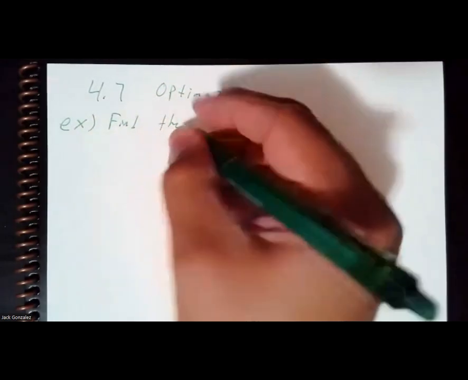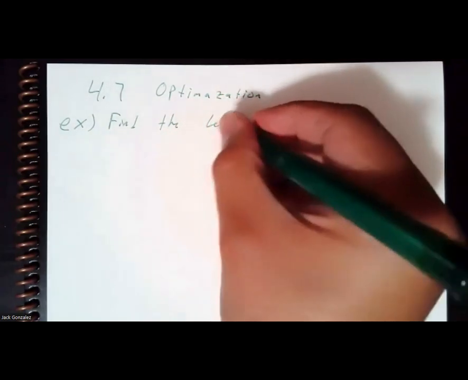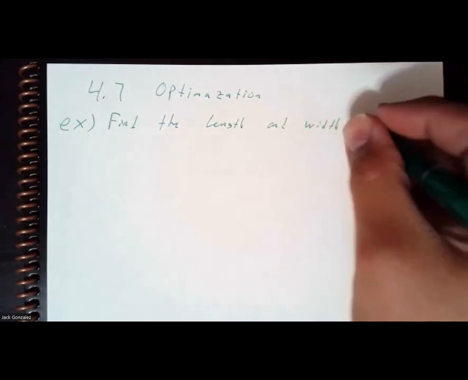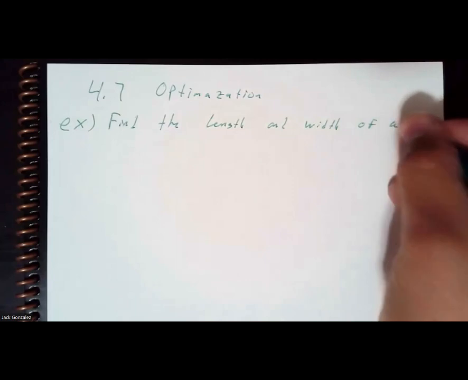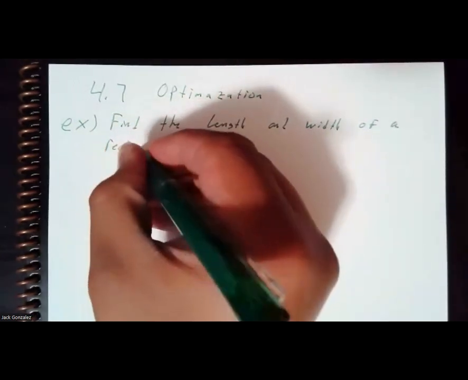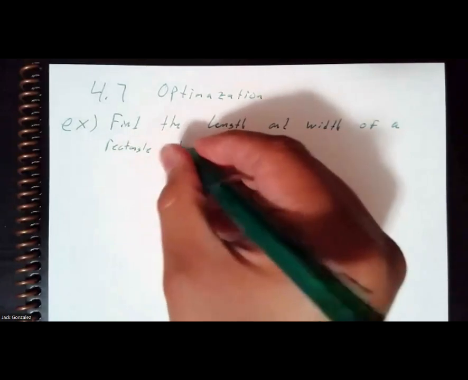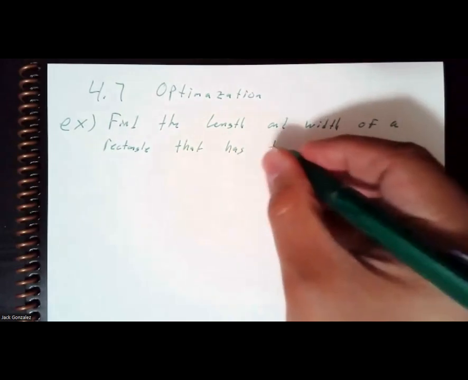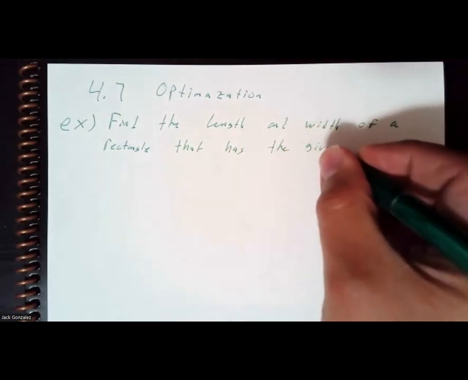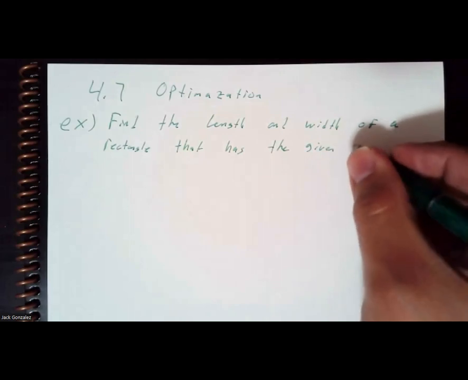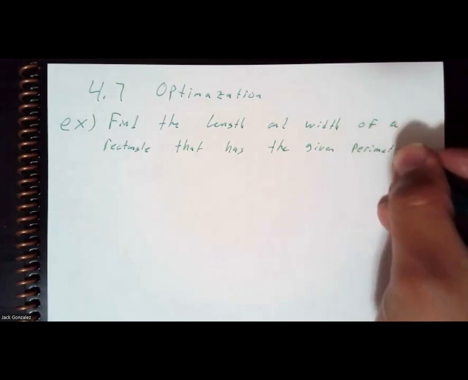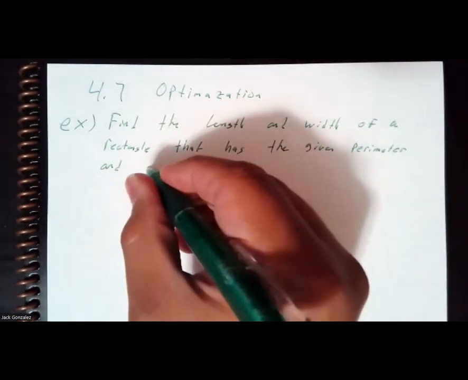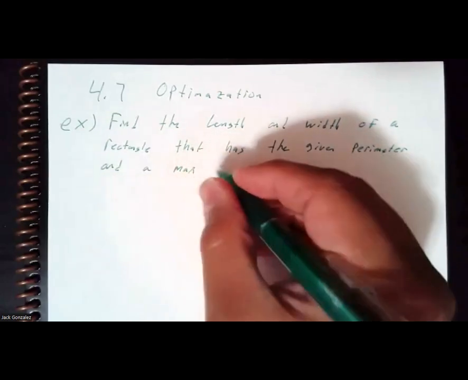Find the length and width of a rectangle that has a given perimeter and a max area.